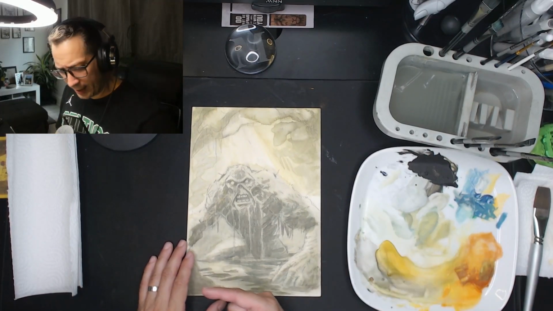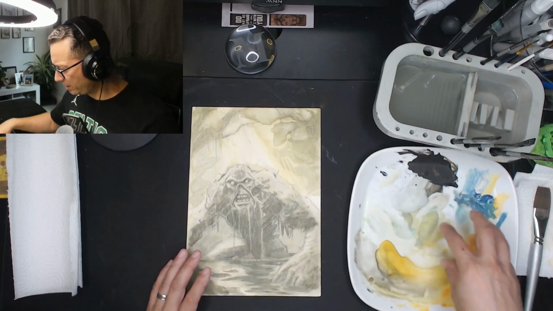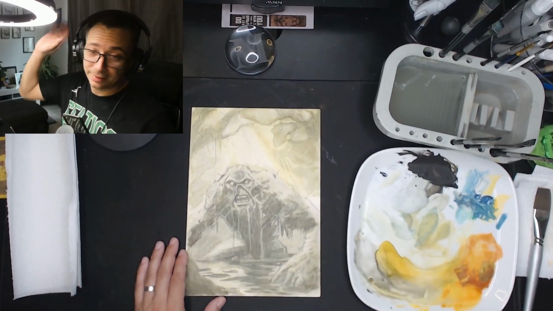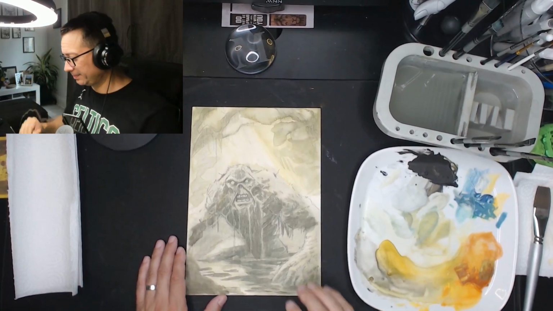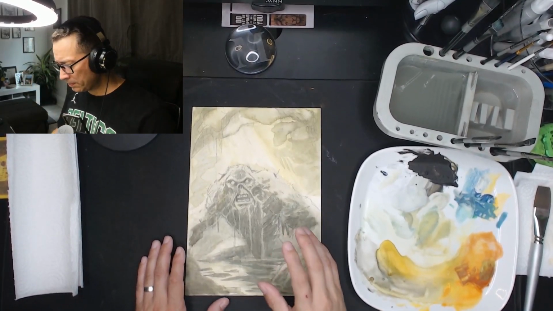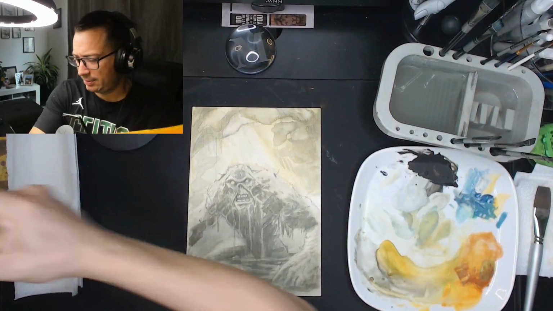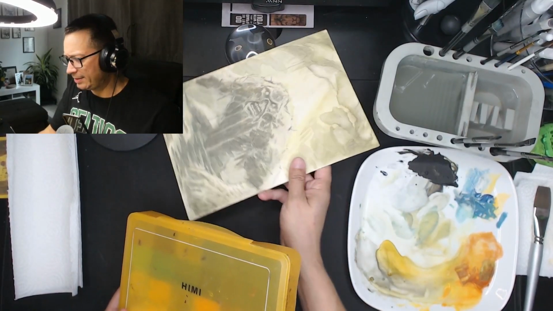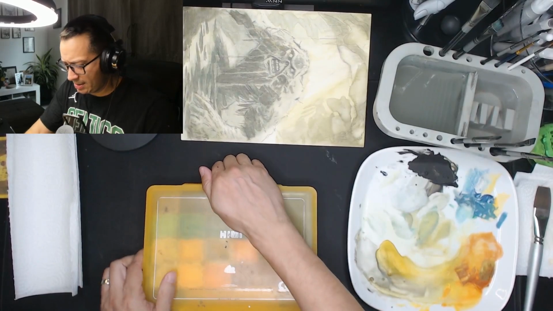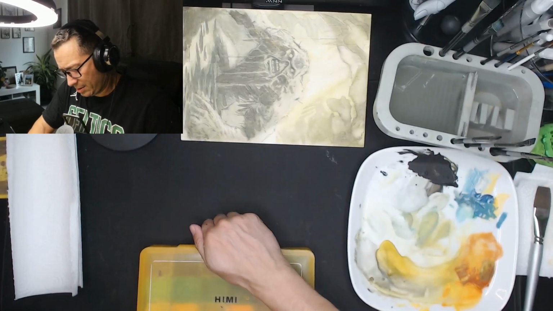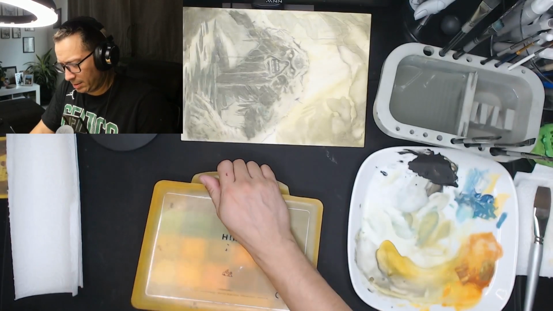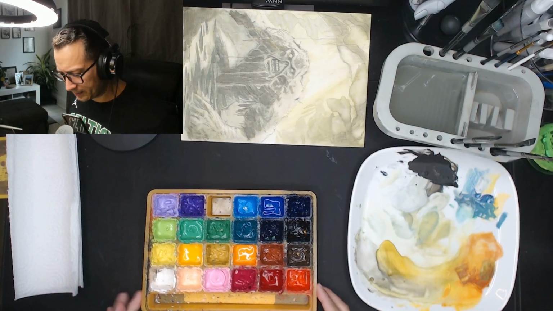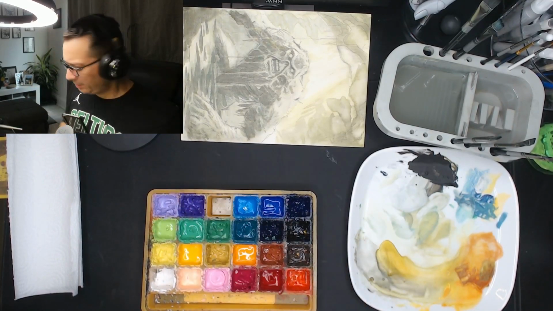I'm gonna grab some new paints. I'm gonna reload my palette. I keep bumping into this. Alright, so let's do that. Again, I'm using my Hemis. I've been using these almost 2 years. They're a little dry, some of them, but that's okay.